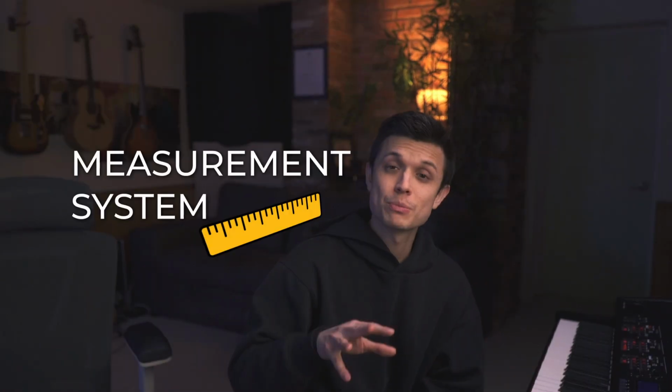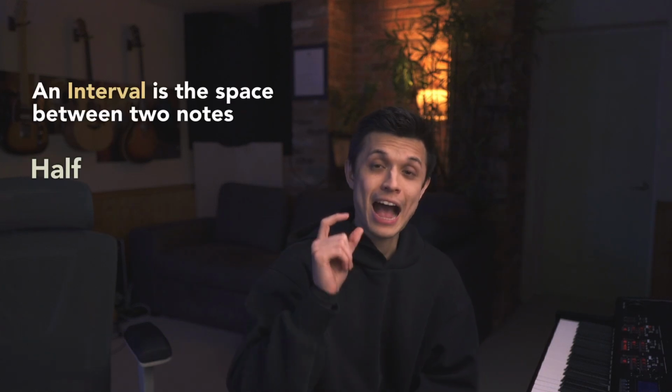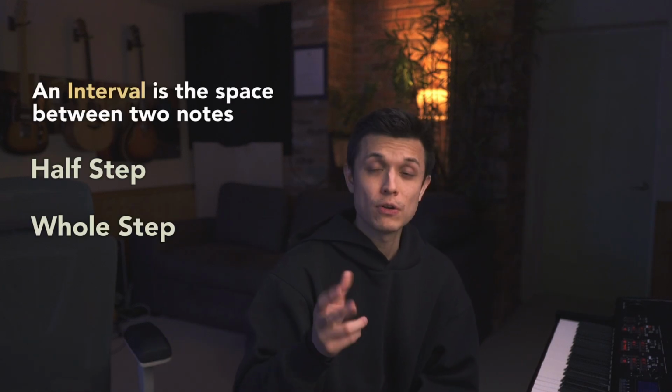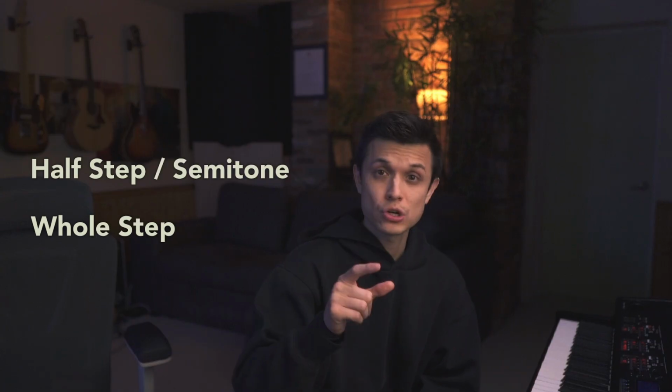And so before I get on to explaining that difference, let's just give you a measurement system so that you can figure out any of these major or minor chords across the piano. So we're gonna use the smallest intervals in music, the half step and the whole step. They're also referred to as the semitone or whole tone.